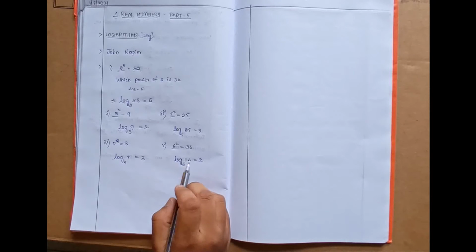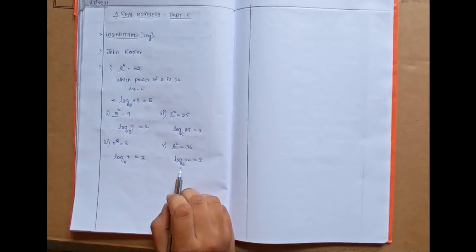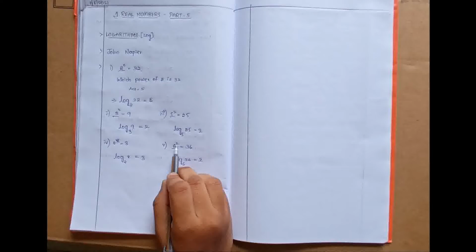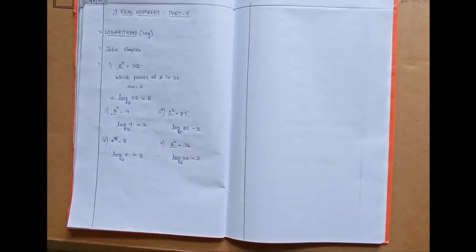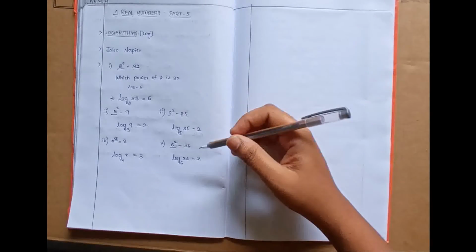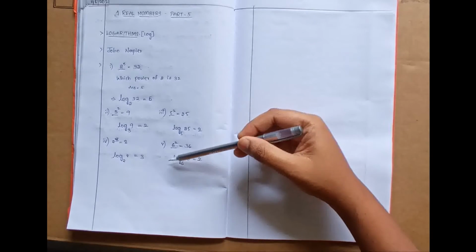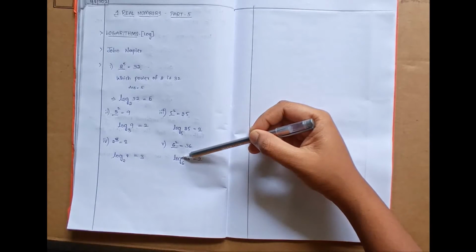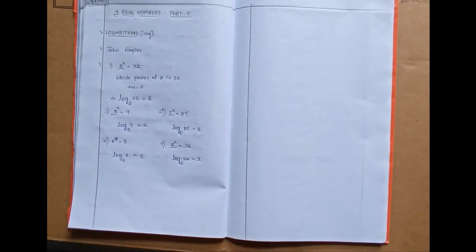This answer will become the logarithmic number. Then the base in the exponential form will become the base for the logarithmic number also, without the exponent. The exponent will become the answer. So now let's reverse this. Let's write logarithmic numbers, and now we should find the exponential forms.